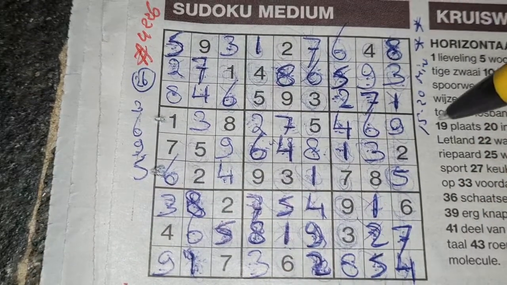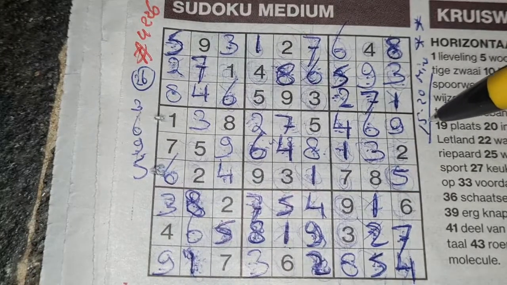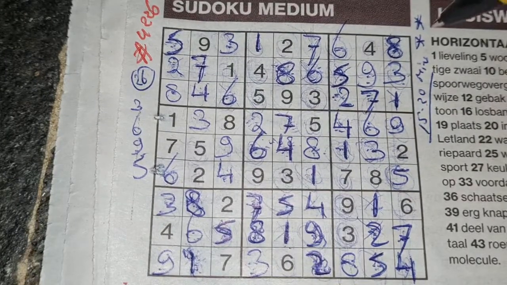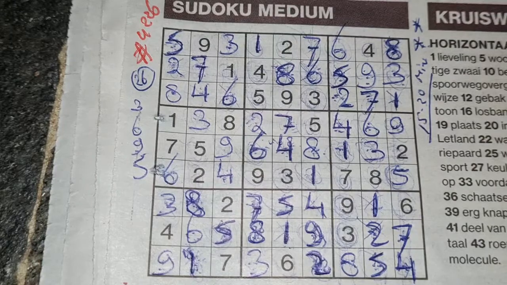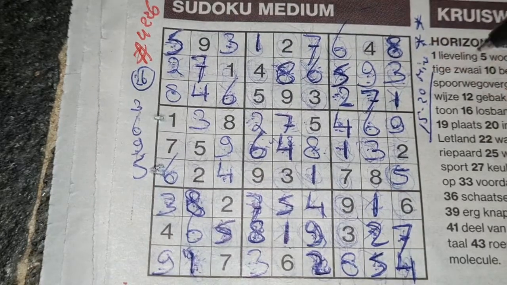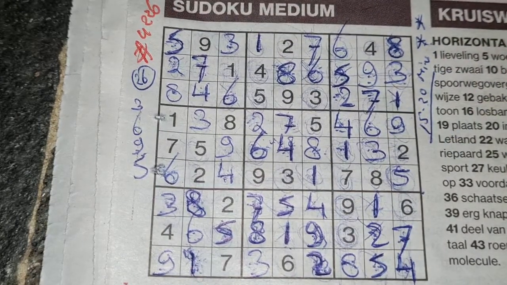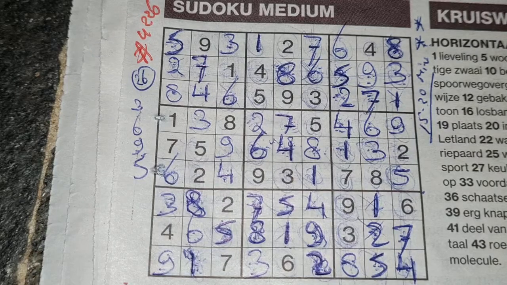Finished in 17 minutes. Told you I need 15 to 20 minutes to solve this 2 stars puzzle, Sudoku Medium. And I like this one. Yes, I really do. Do you think so?